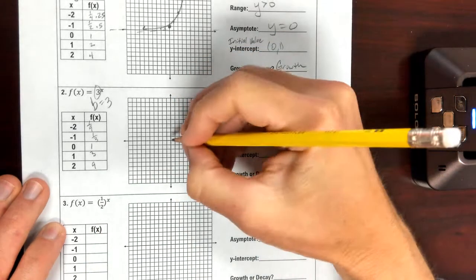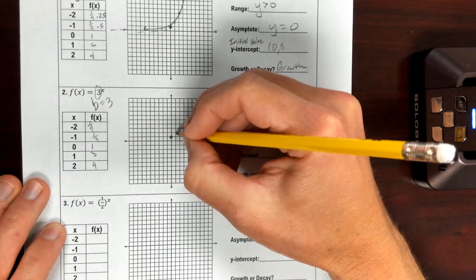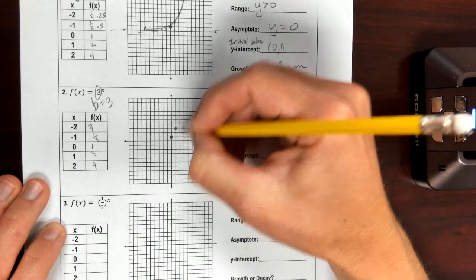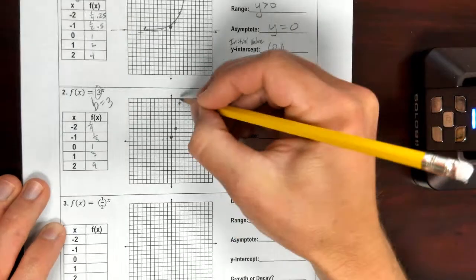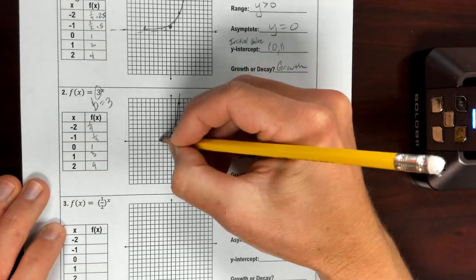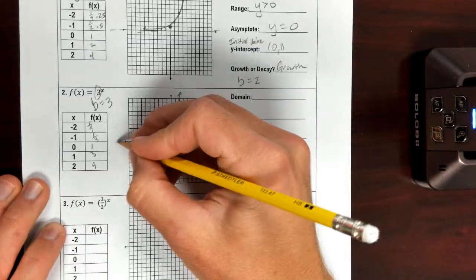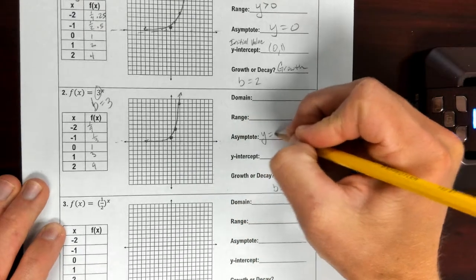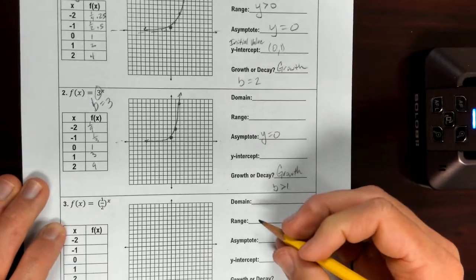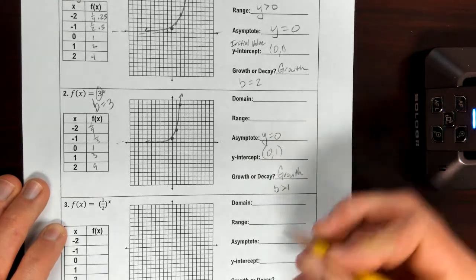Now let's plot those points. Again, initial value of (0, 1), (1, 3), (2, 9). Once again, you have a growth function, looks like this. My horizontal asymptote is still at y equals 0, right? That graph is going to approach that line, never going to touch it. The initial value, or the y-intercept, is going to be (0, 1).